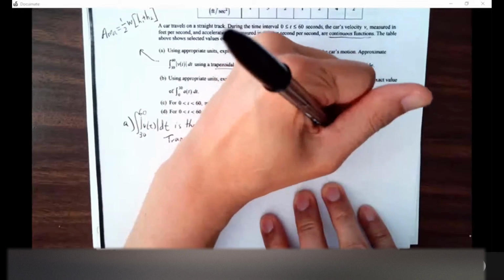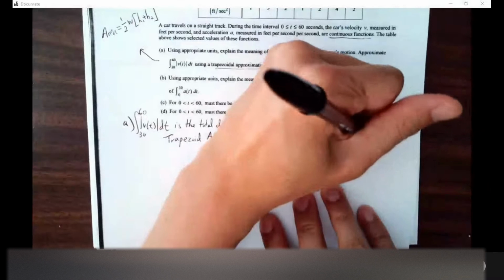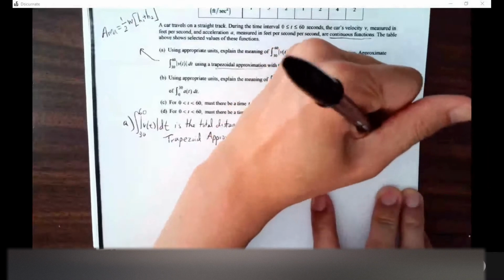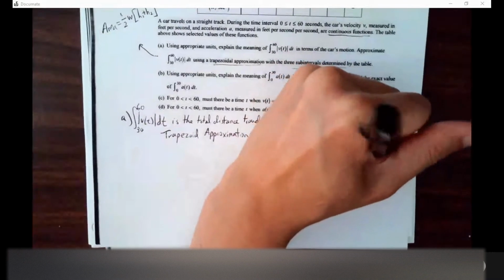Okay, 1/2 width, height 1 plus height 2, and then 1/2 width. Add all that up, that ends up giving us 185 feet.